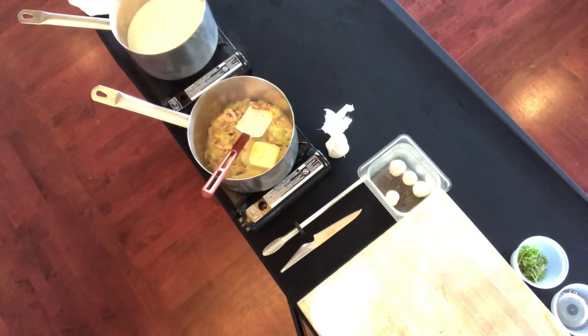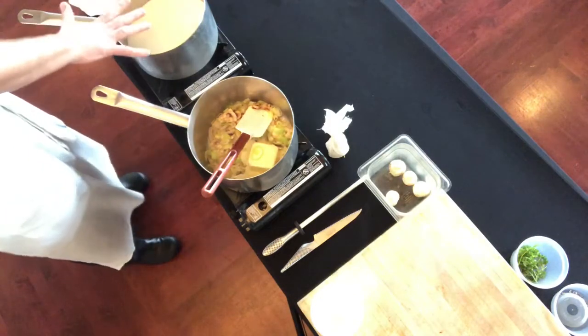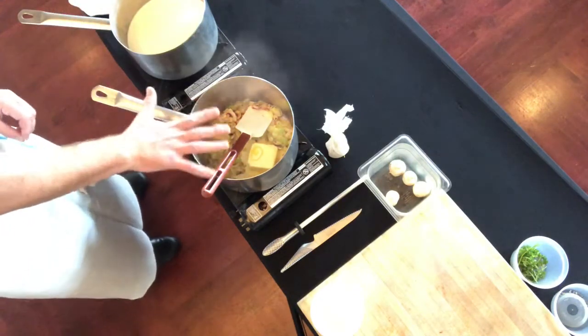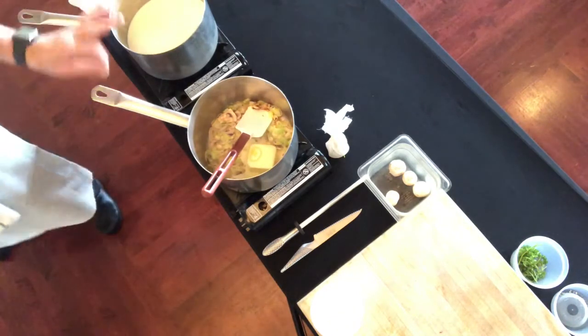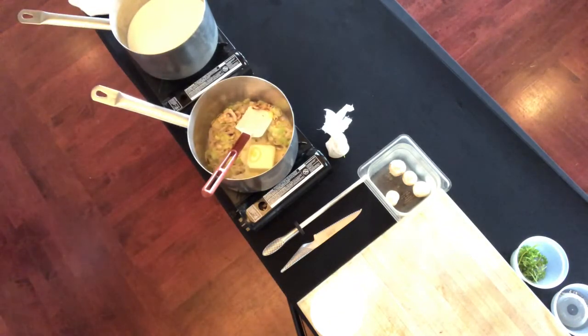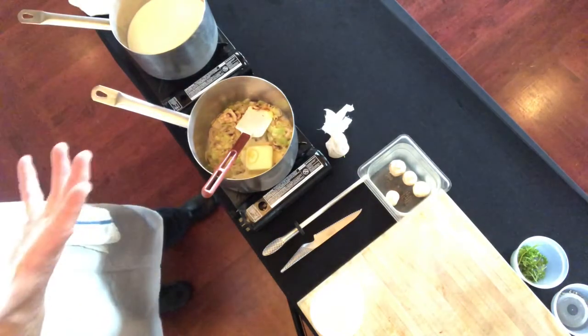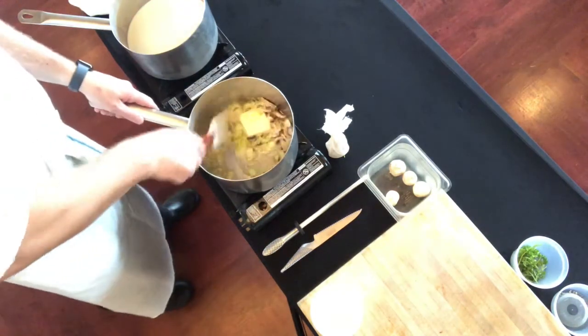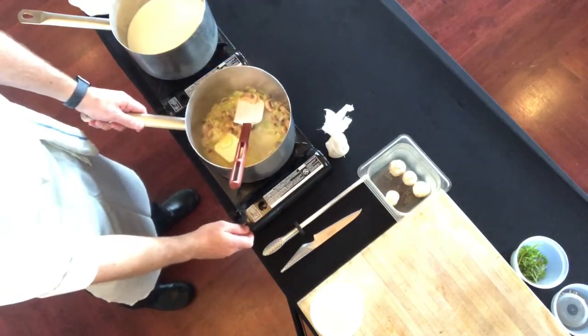Anytime you're adding a liquid to a roux, you always want the liquid cooler than the actual roux. So you don't want this to be hotter than that. Everything needs to be cooler than the roux itself. And the reason being is you need to incorporate it a little more slowly. So as you're bringing it up to temp, it'll incorporate. We're going to crank the heat up a little bit on this.